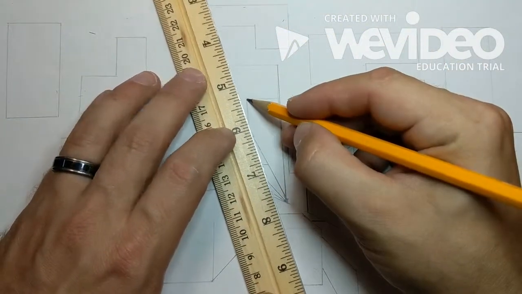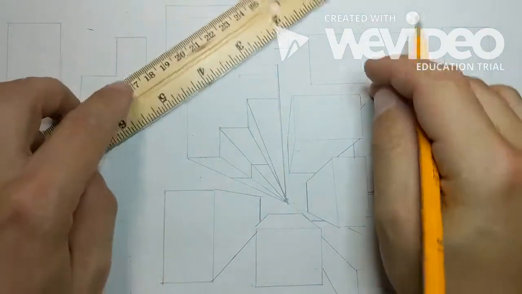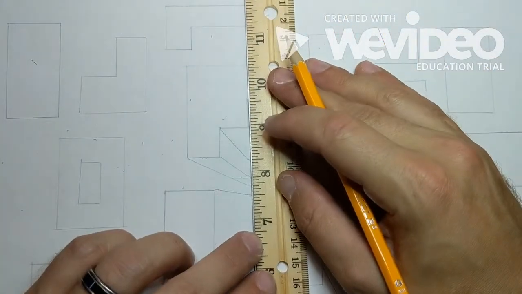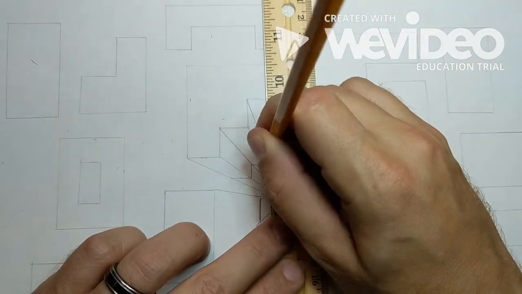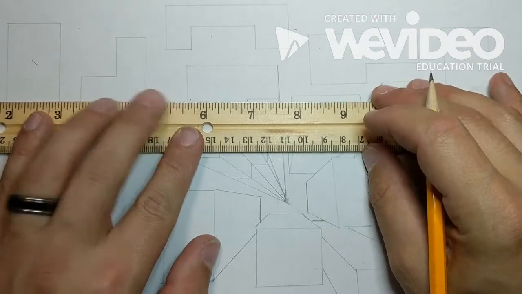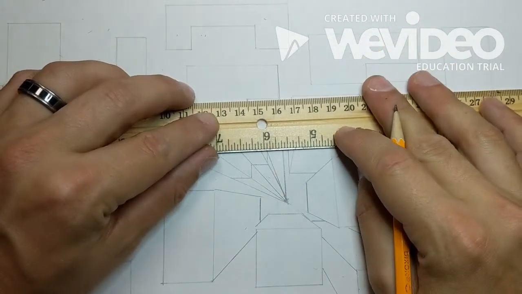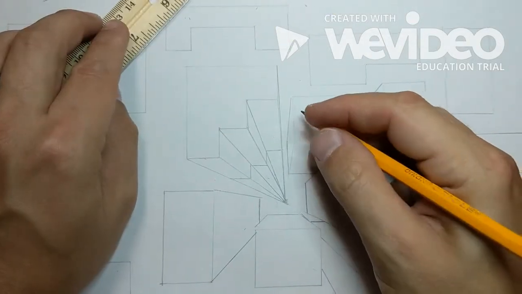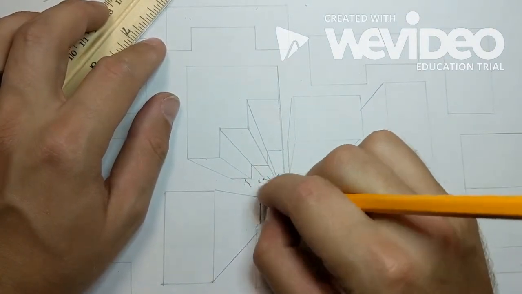Oop, I forgot to put a line in here. One more. I'm going to line my ruler up with this edge. Slide it over to where I left off. Right there. Last one. Line my ruler up here. Slide it down to where I left off. There. All right, last step, get rid of everything that's left over.